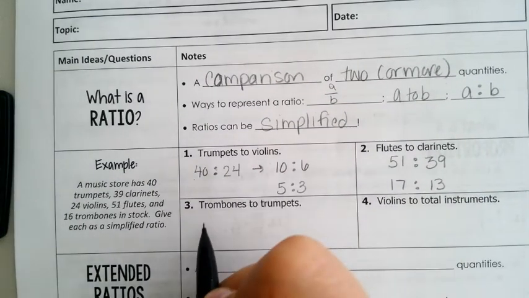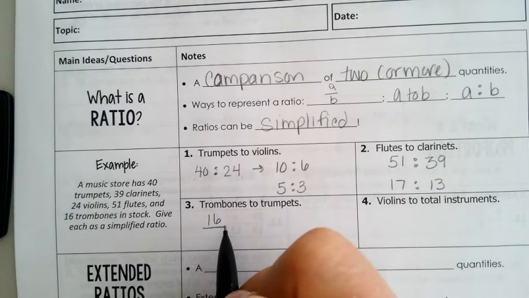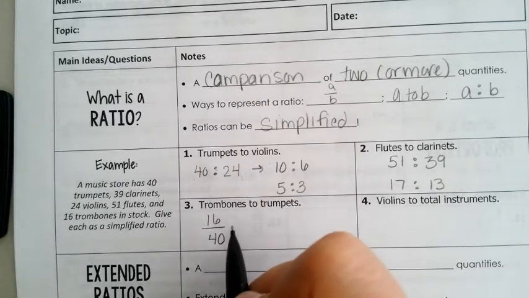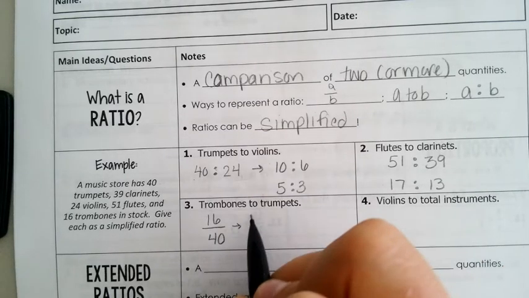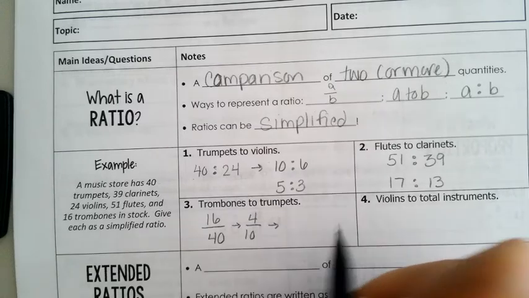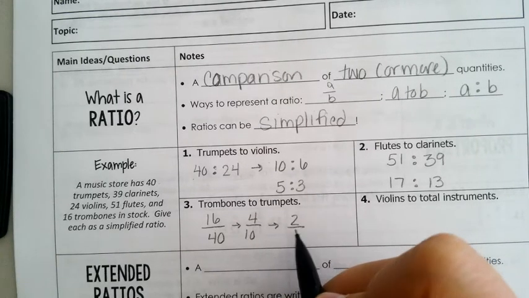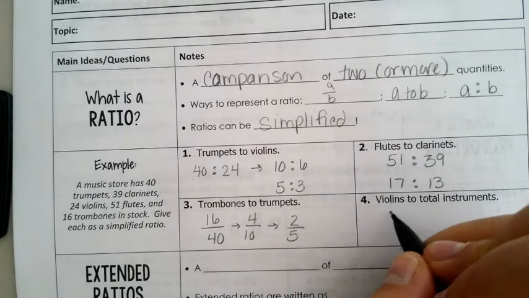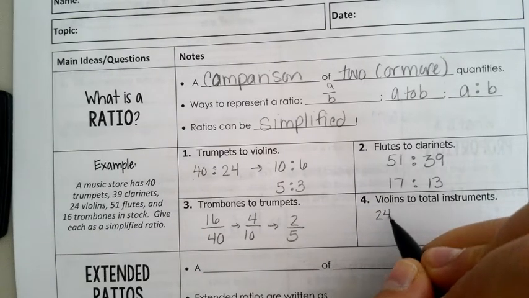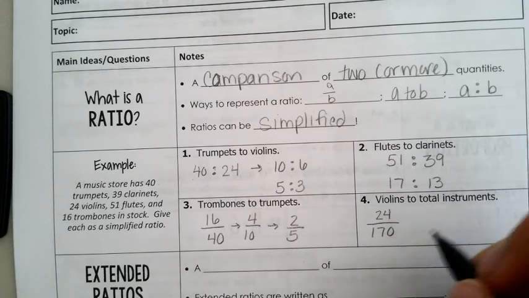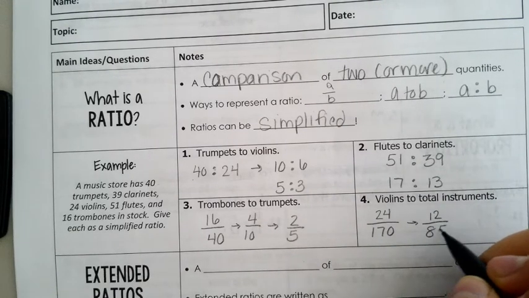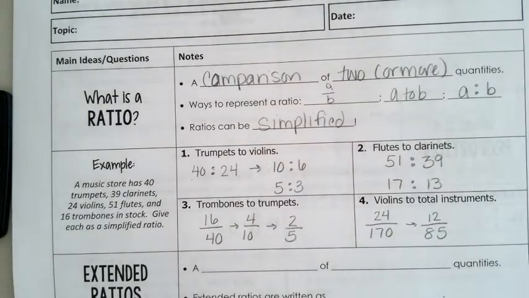Trombones and trumpets. So we get 16 over 40. So I'll write it a different way. You can reduce that by 4 to get 4 over 10, and reduce it again by 2 to get 2 over 5. And violins to total instruments. So if we add up all of those numbers, we get 170. So it would be 24 over 170, and we can reduce that to 12 over 85, dividing by 2.